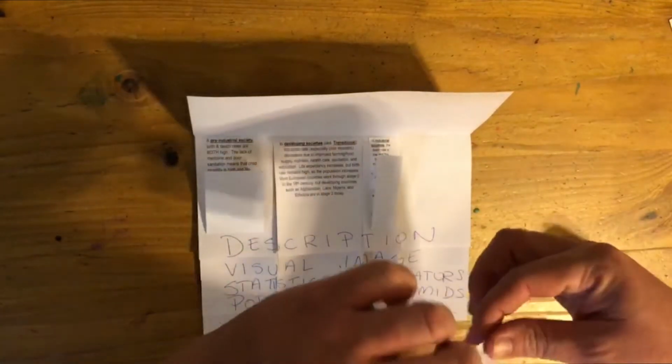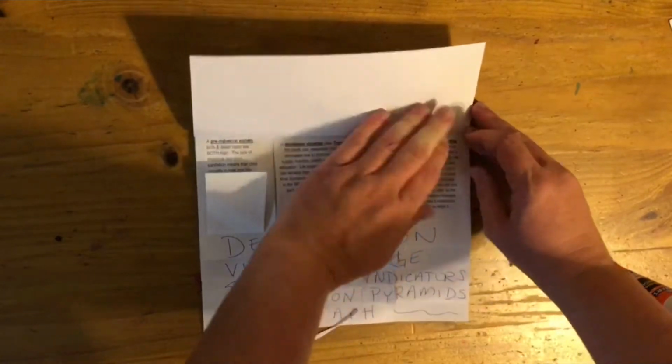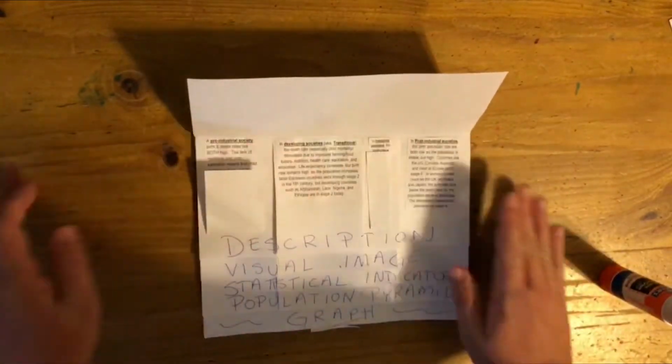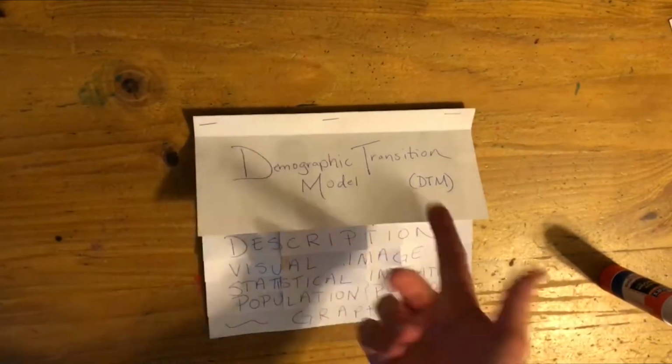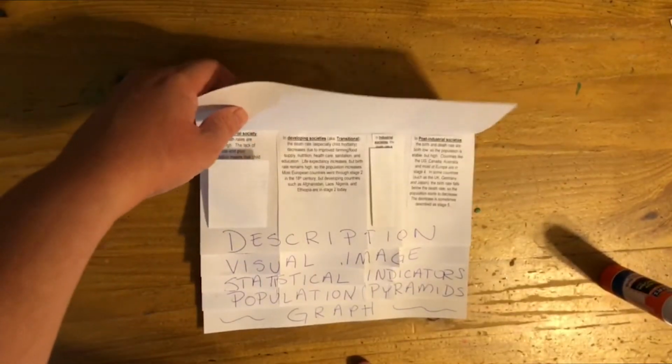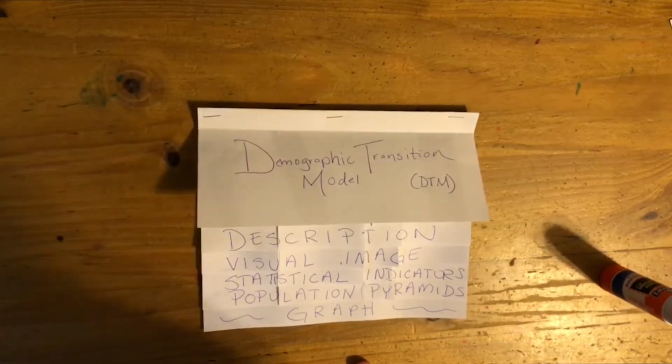Okay, so this one right here is the post-industrial. All right, so now we have them all right there. And before I cut the top part, you can cut it if you want. I like to cut it, but you don't have to cut the top. You can see right here, I cut the top.